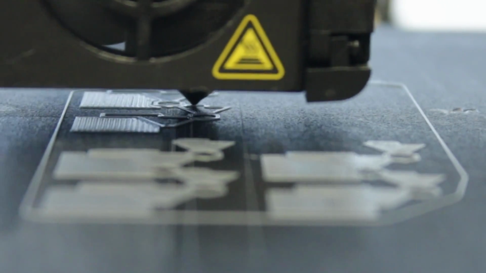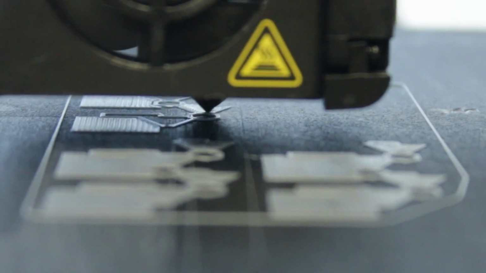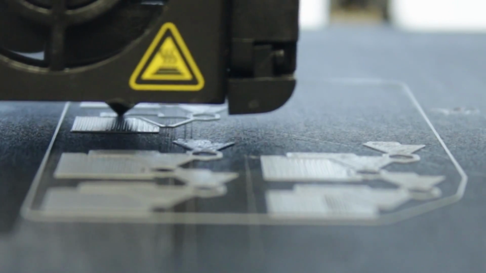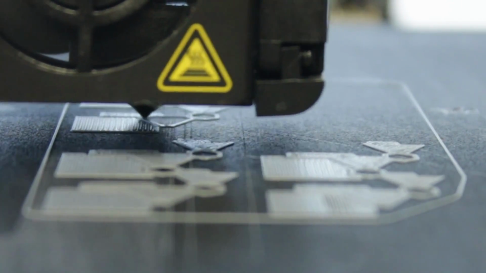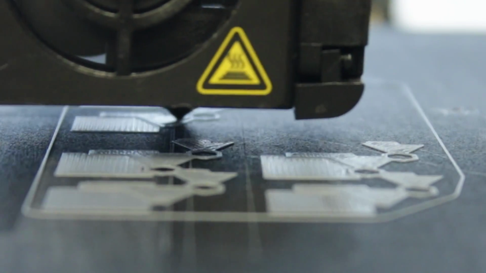Other than that, make sure to keep watch for the first few layers, as this is typically when print failures will occur. The printer that we're currently using in our lab is the Ender 5 Pro, but the original TotBlocks were designed on a Prusa i3 MK3S printer.